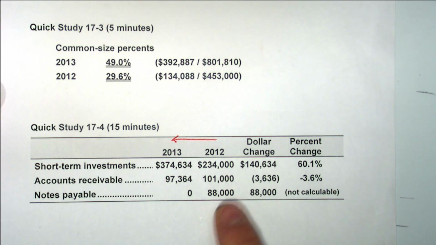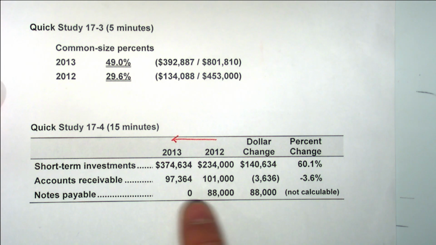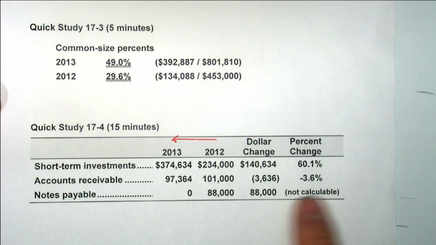The way I read that to begin with, and I wonder if they almost made a mistake, is I know you can never divide by 0, right? So if this would have been 0 and this would have been 88,000, to me that should have been the true not calculable. Do you agree?